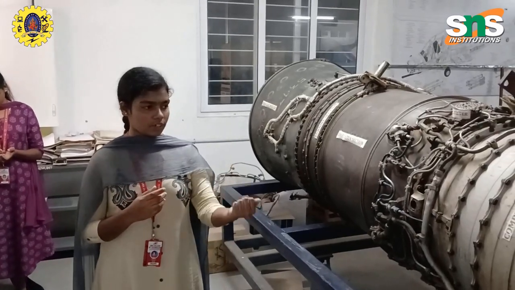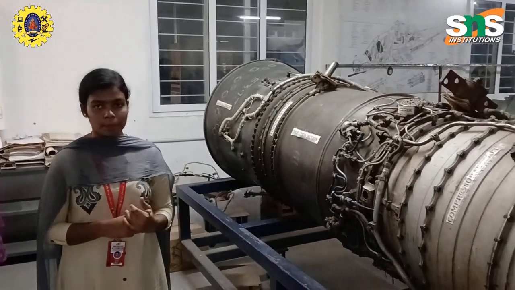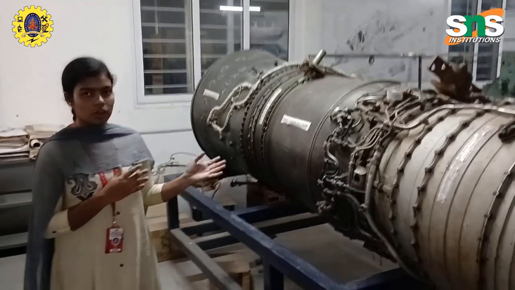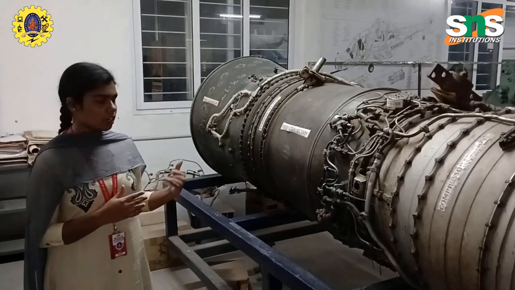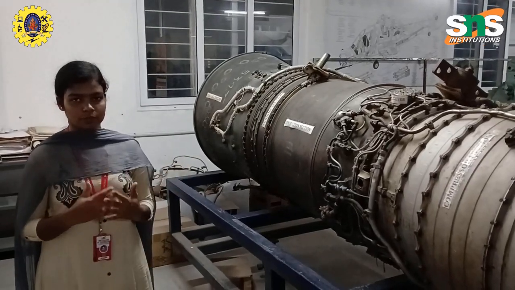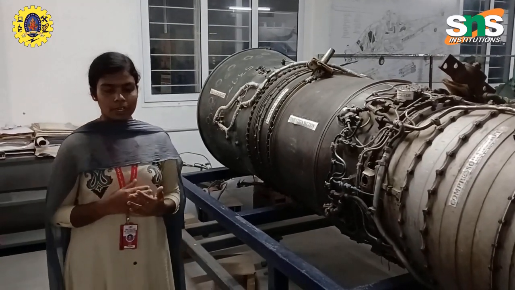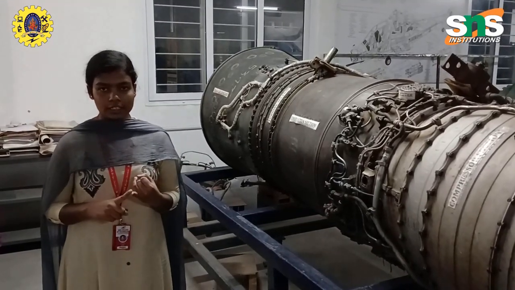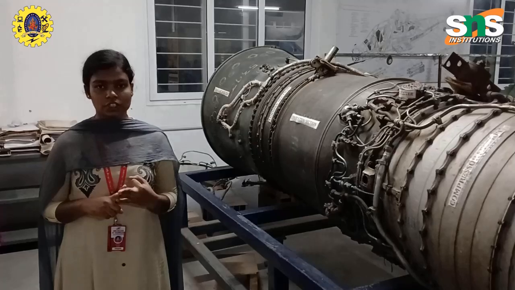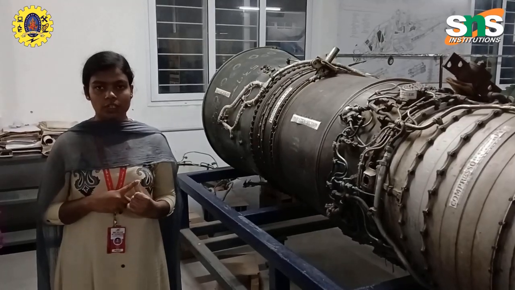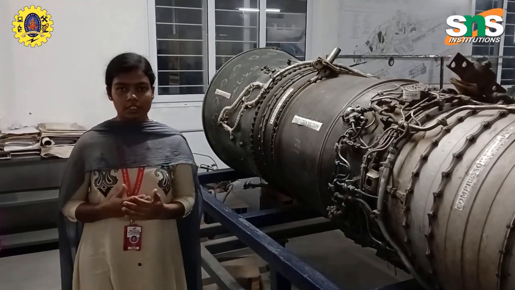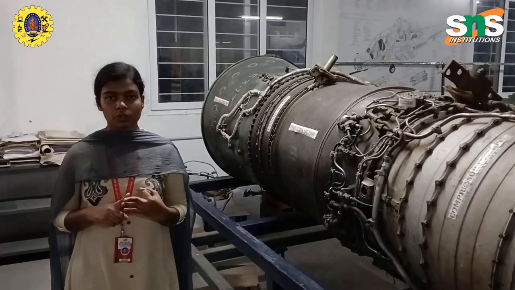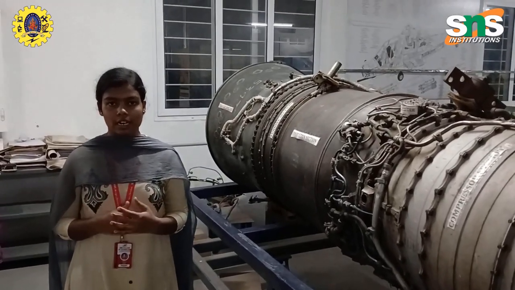First, air will intake and then be compressed, mixed with the fuel, and the mixture ignited, and the hot gases are expelled at a high speed, creating a forward thrust. The main components of the jet engine are first the air intake, then the compressor, the combustion chamber, the turbine, and the last one is the nozzle. Types of jet engine: turbojet, turboprop, turbofan, scramjet, and ramjet.